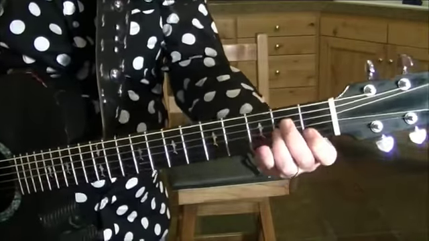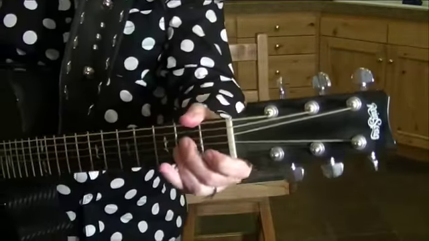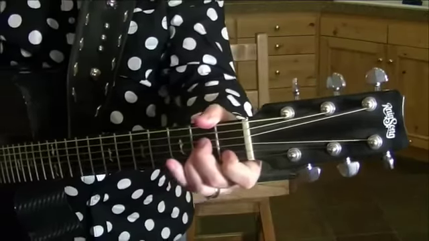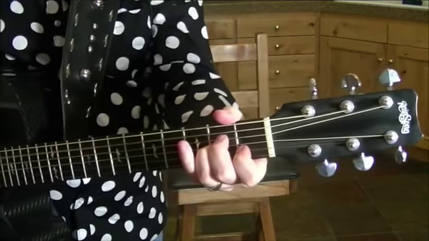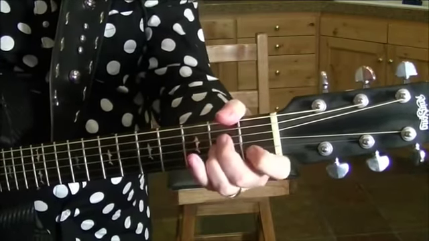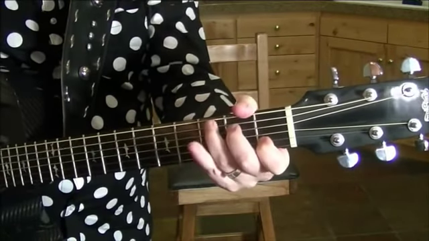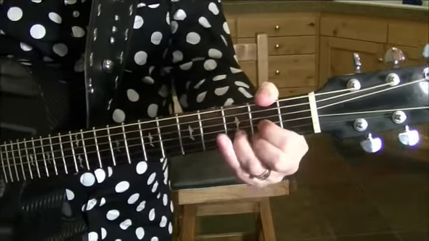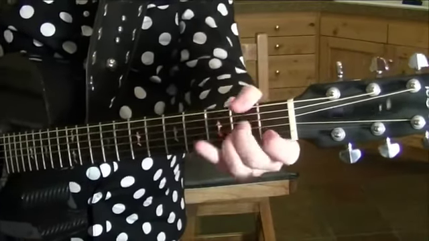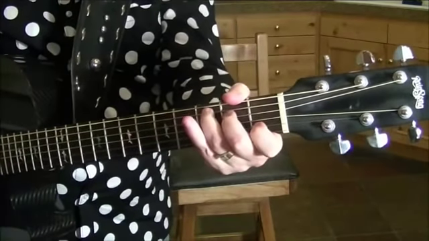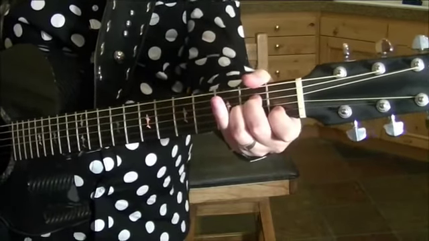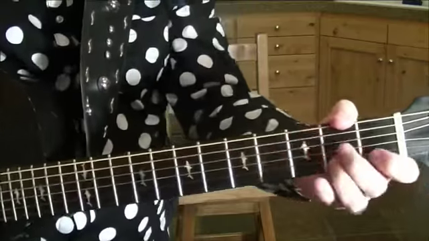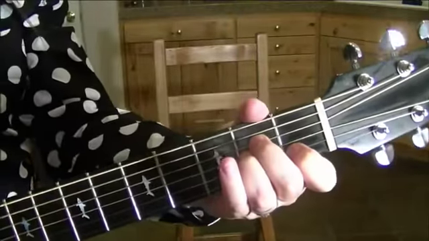Minor chords are supposed to be either sad or dark sounding. Like House of the Rising Sun is an A minor. Okay, so experiment with that.